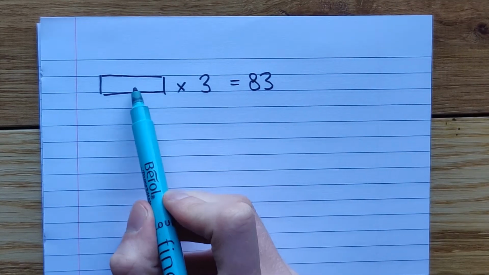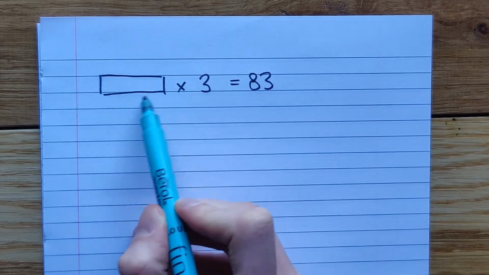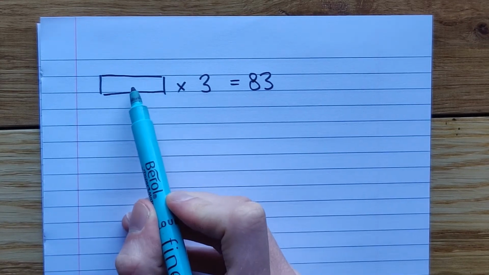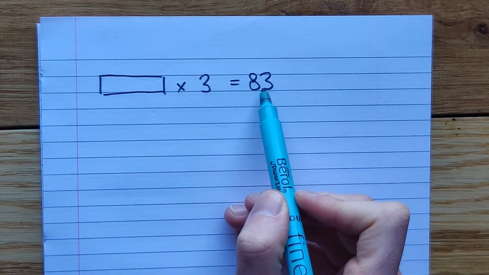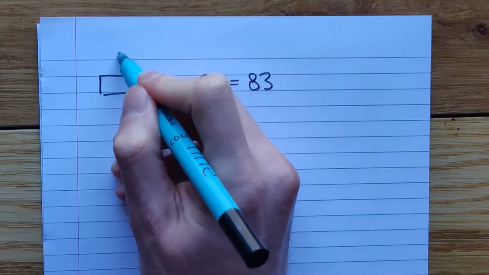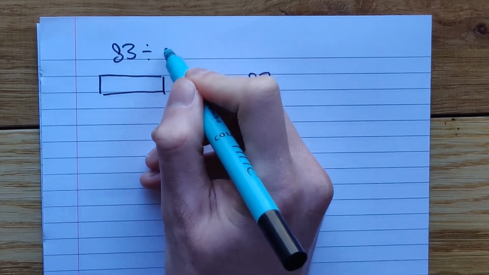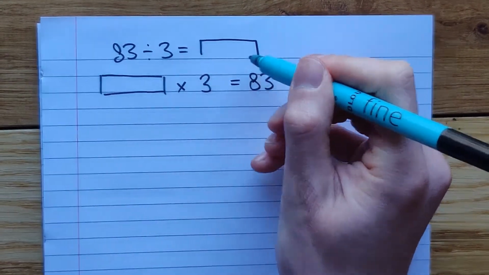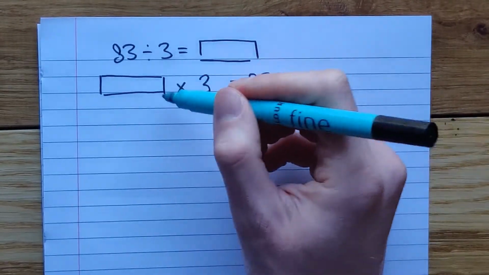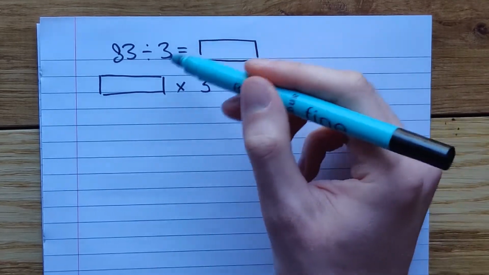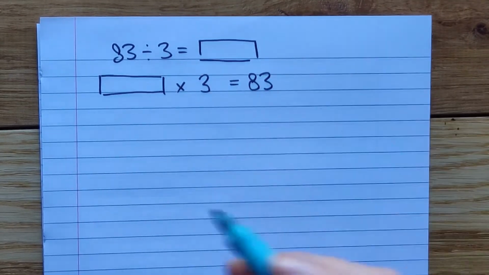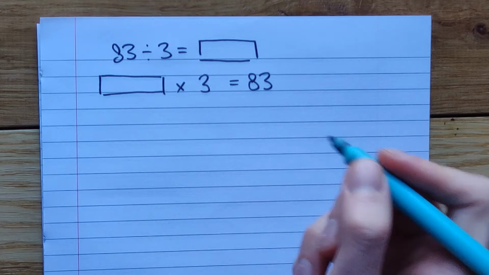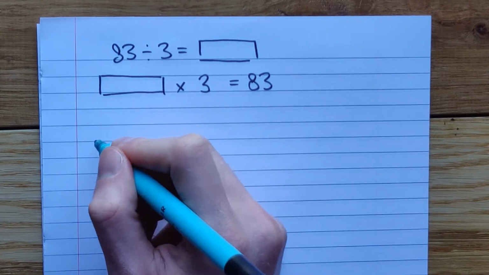So if we can solve how many times, what number is going to go in that box, how many times 3 fits into 83, then we can solve the question 83 divided by 3. These two things are essentially asking you the same thing. They're both asking you how many times 3 fits into 83. Right? So we're going to look at what we have been doing this week.